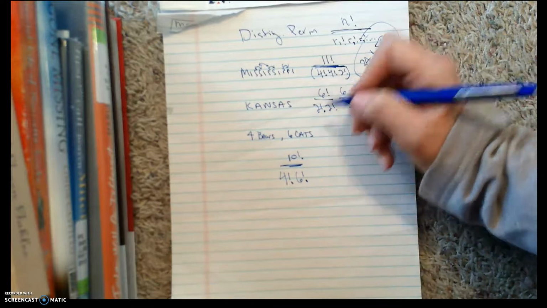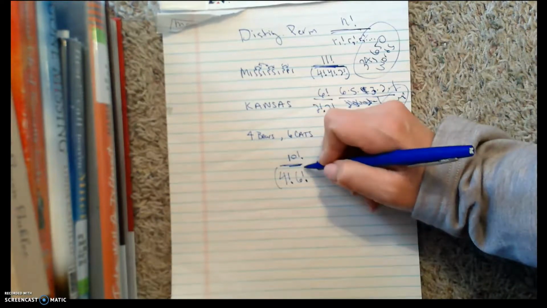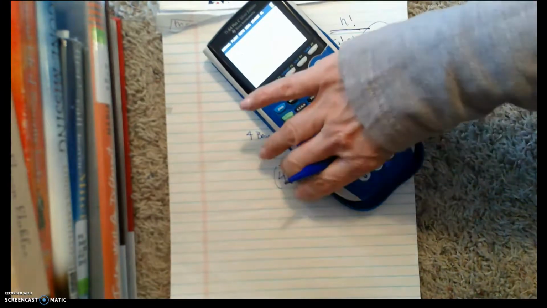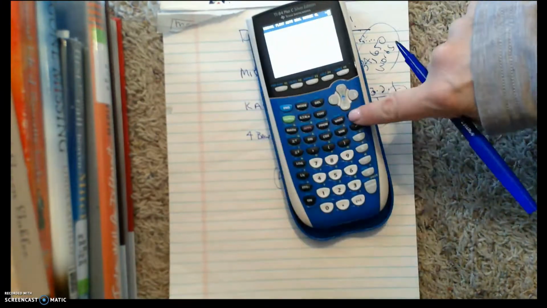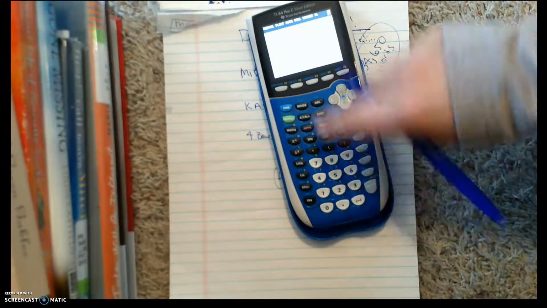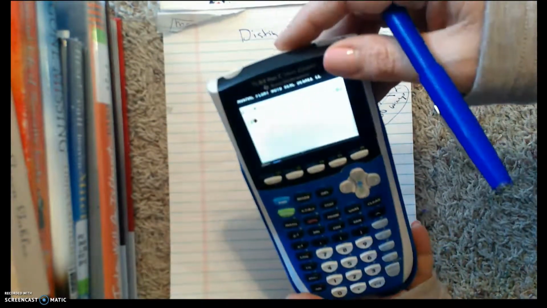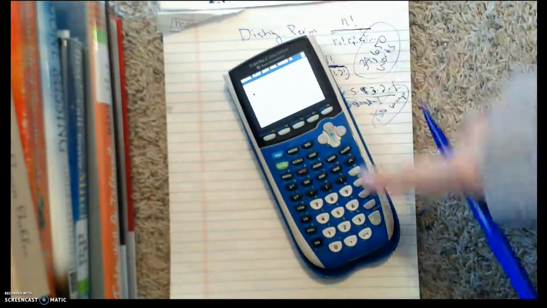Okay. And again, I could just use my calculator. So I am going to go on my calculator. I'm going to go to 10. I don't know if you can see that. It's blurry, hard for me to tell, sorry.